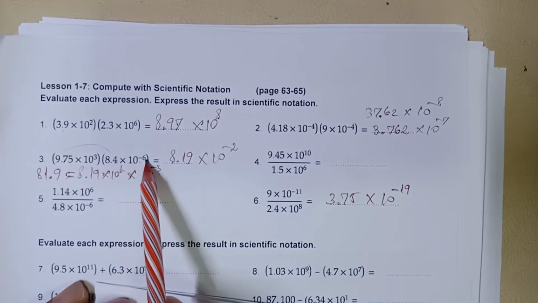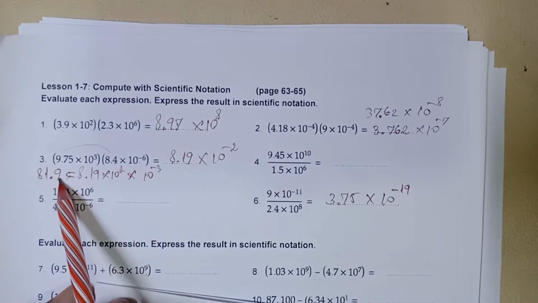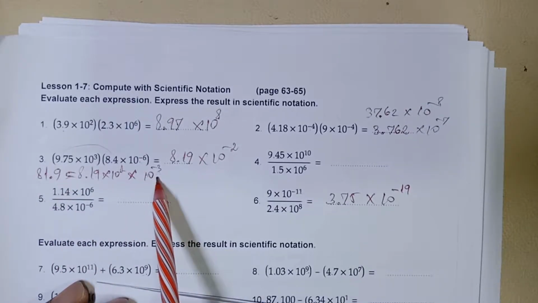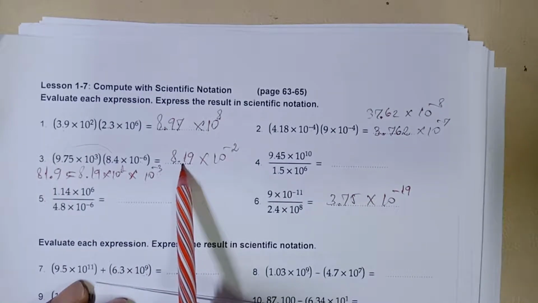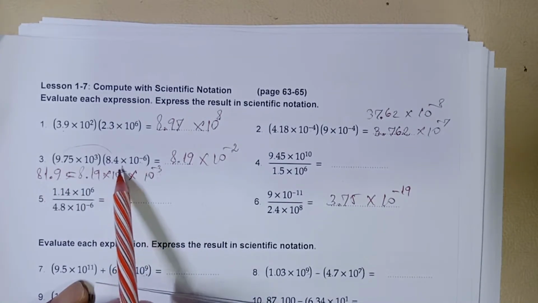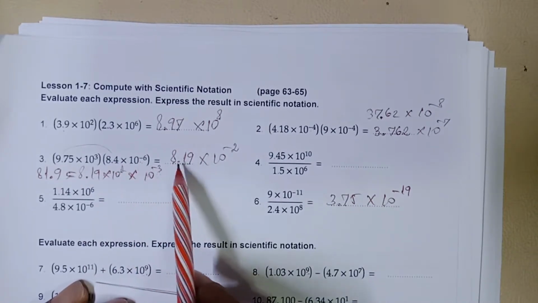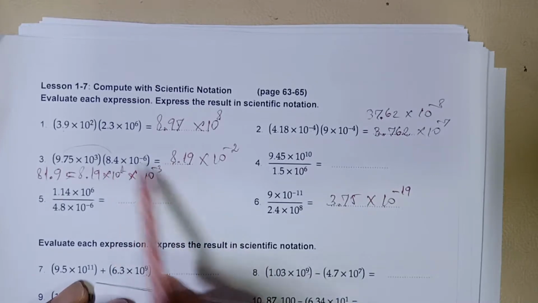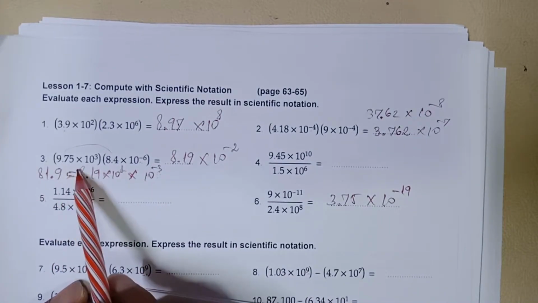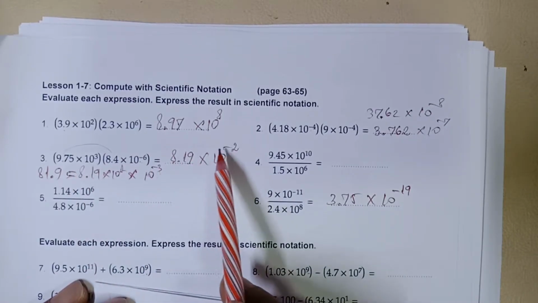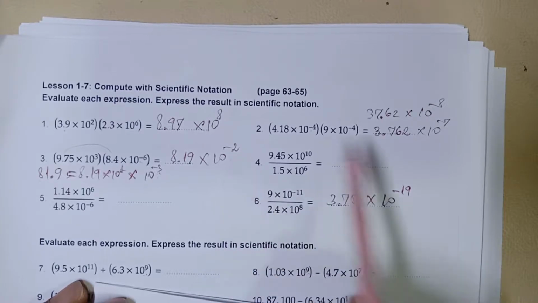So 3 plus negative 6 will give you a negative 3. So you have 81.9 times 10 to the negative 3. When you move one decimal place to the left, you add 1 to the exponent. So negative 3 plus 1 will give you a negative 2, just like number 2.